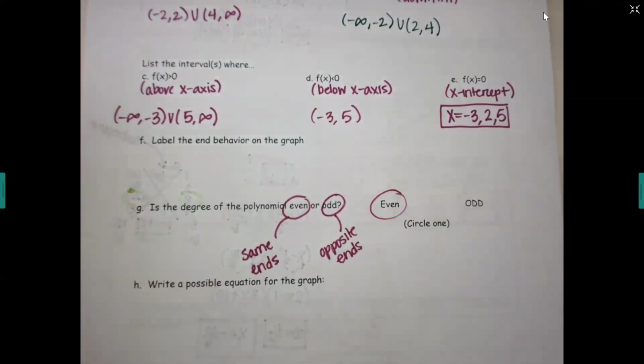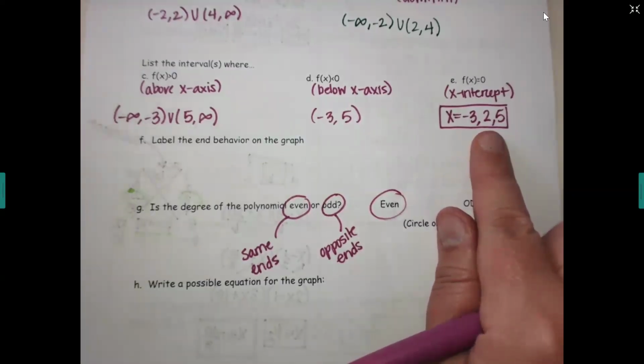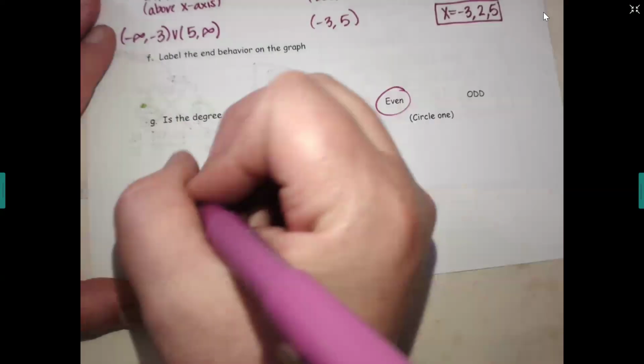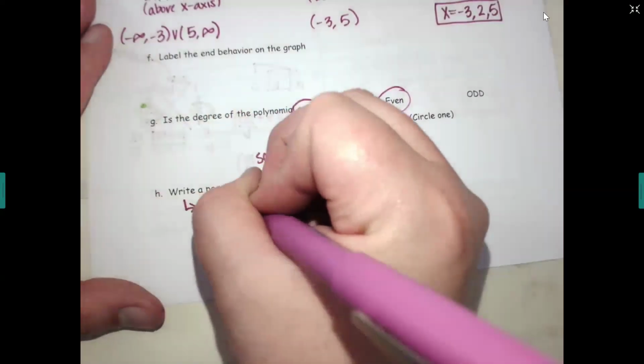okay, not only is it even, but I could say it's even with a positive coefficient because they both point up. Okay, for a possible equation for the graph, you're going to use the x-intercepts, but you have to think about if they're passes or bounces. And we talked about this maybe the last 2 class periods. So I'm going to write you a little note. Use the x-intercepts.